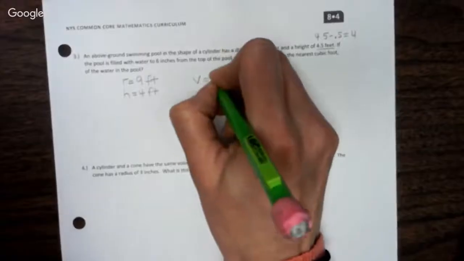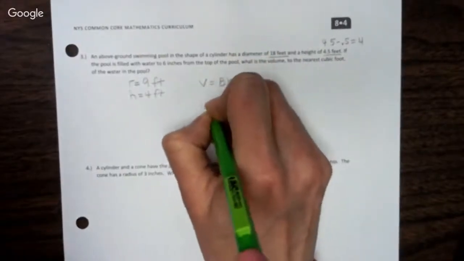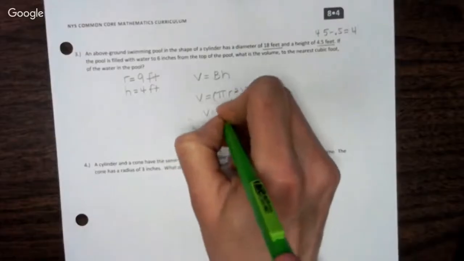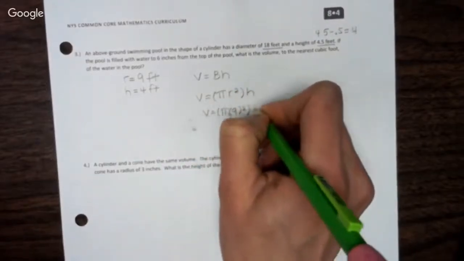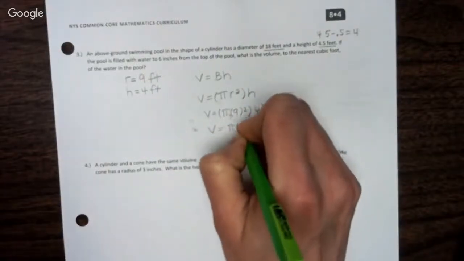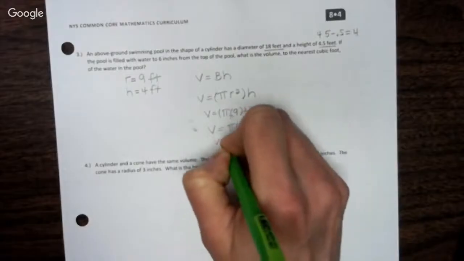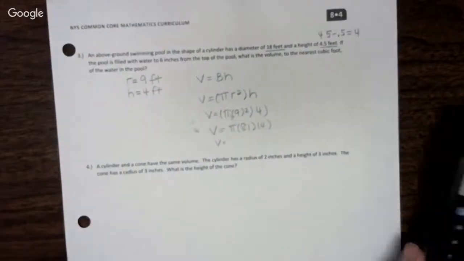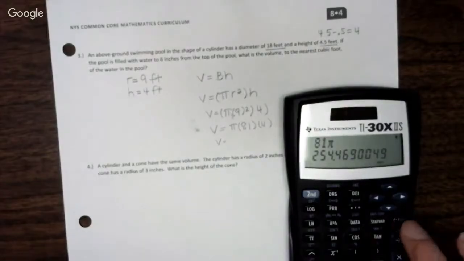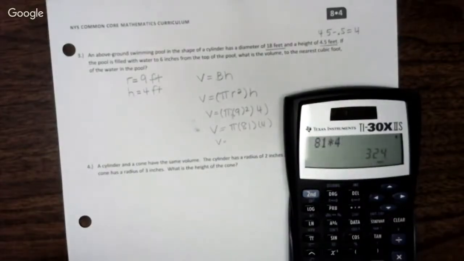So we're going to do volume equals big B times H. It's a cylinder, so our big B is pi r squared. So pi times 9 squared times 4. Let's do exponents first. So 9 squared is 81. So we're going to do 81 pi. Let's try to multiply 81 times 4 first. So 81 times 4 is 324 times pi.